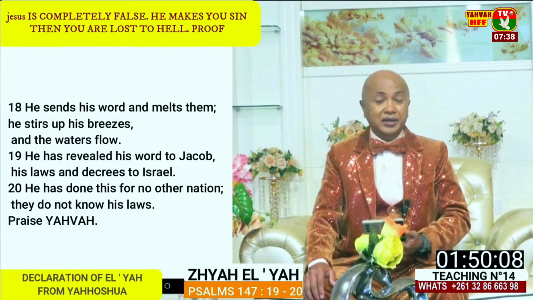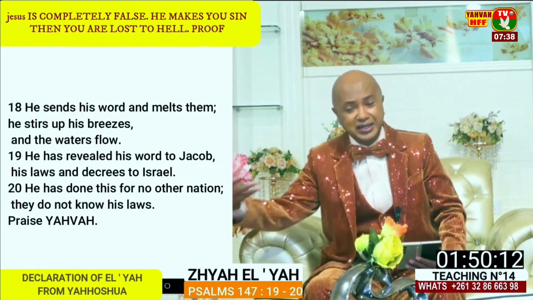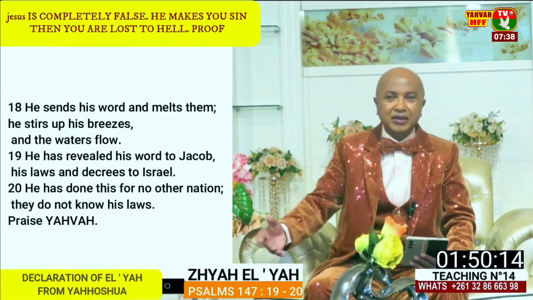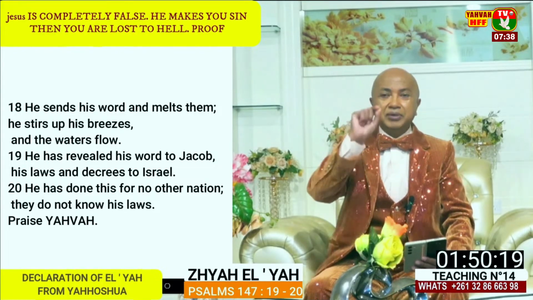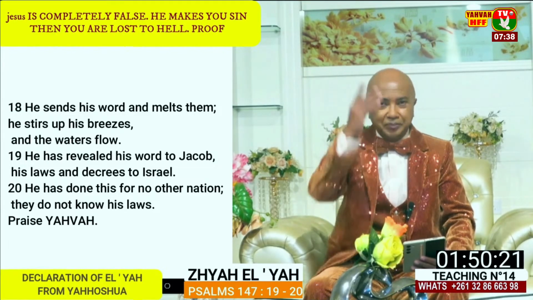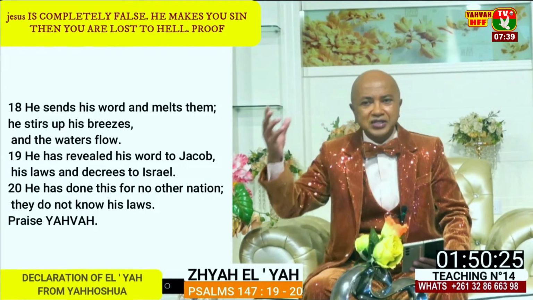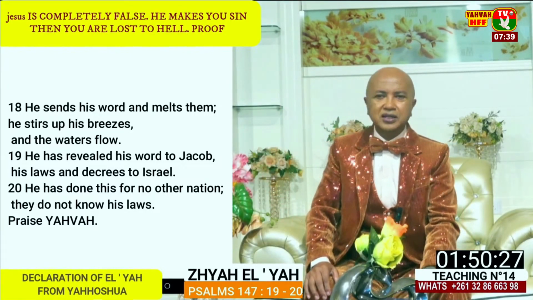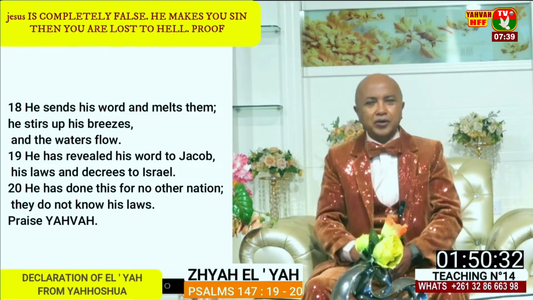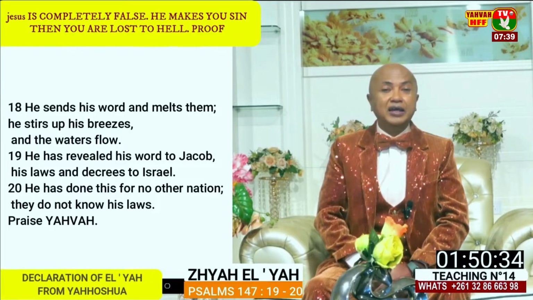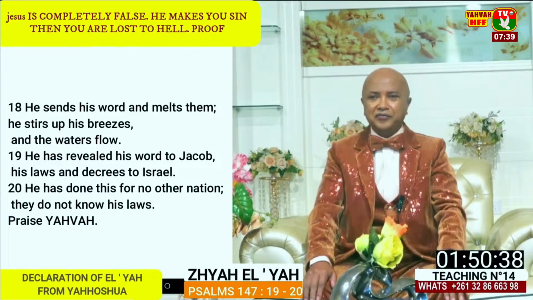However, we know that the Malagasy, the French, the Americans, all of them are taught to observe the Ten Commandments. But he said here that he revealed his word to Jacob and his laws and decrees to Israel, but he has not done this for any other nations, and they do not know his laws. It's so bad that God said it is not made for you and you don't know it, but the church leaders around the world made people observe the Ten Commandments. Isn't that a terrible disaster?